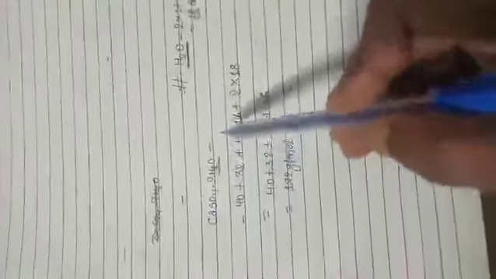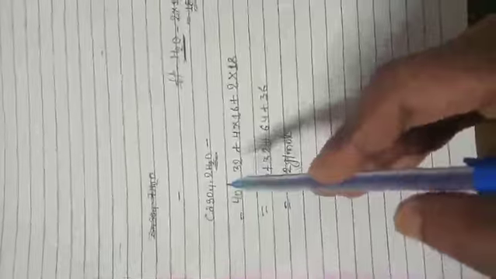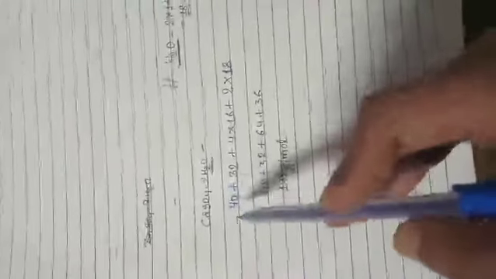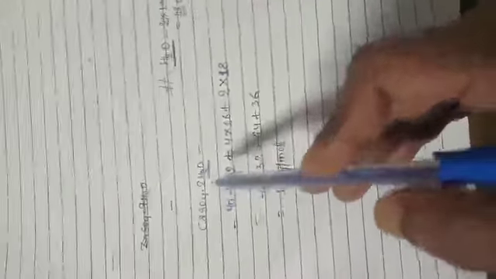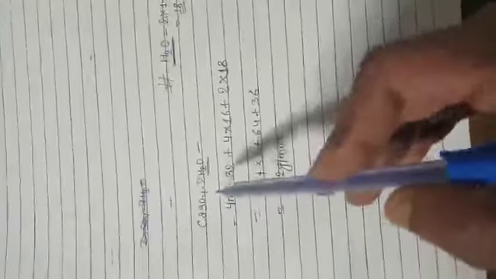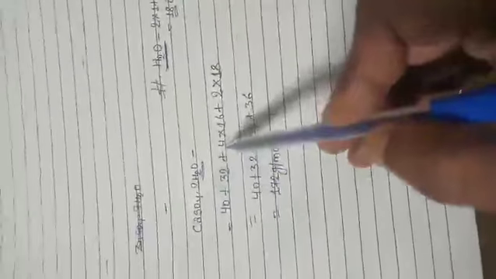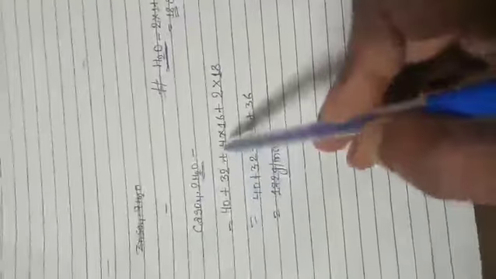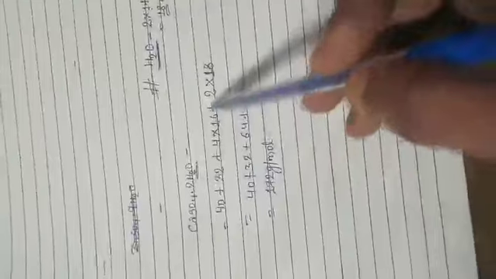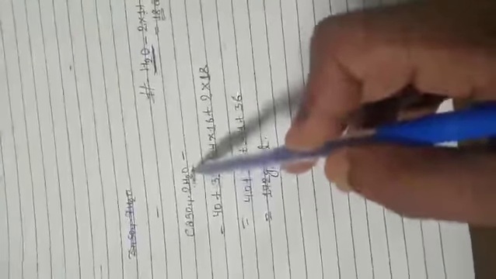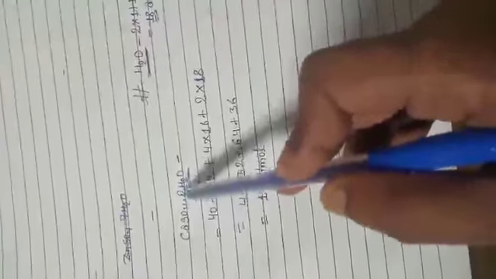Now come to the compound gypsum. Here we can see that calcium has only one atom, so it is multiplied with 40, and sulfur has only one atom, its atomic mass is 32, and oxygen has 4 atoms and atomic mass 16, and further we can see that here the water coefficient is 2.